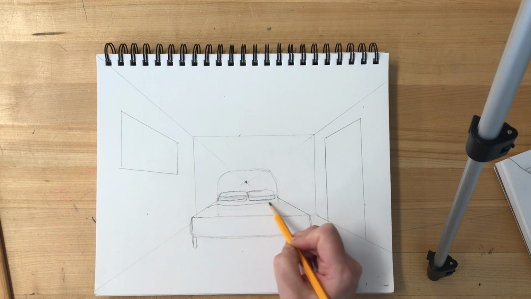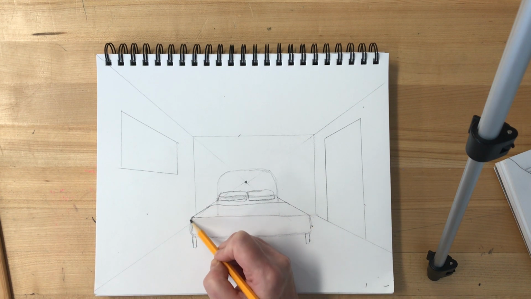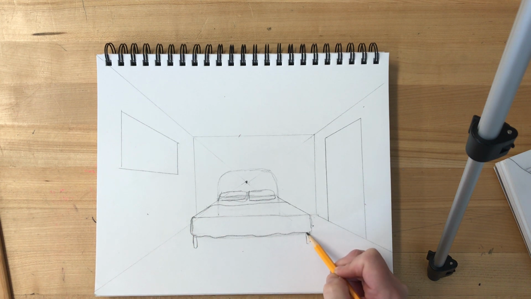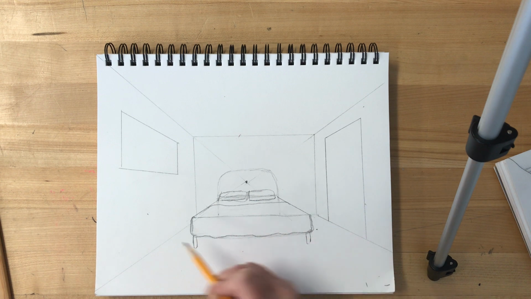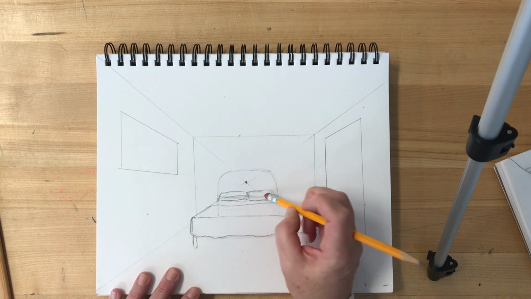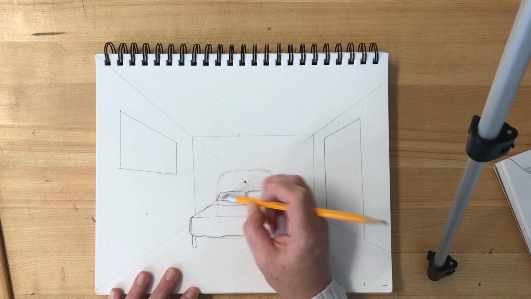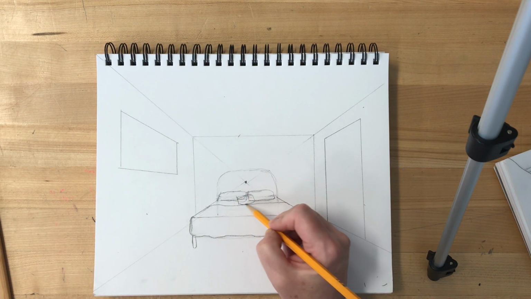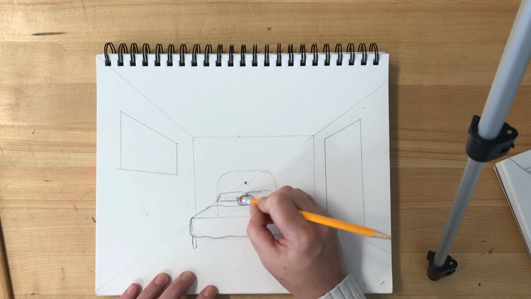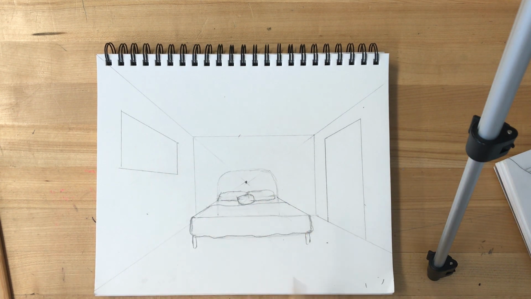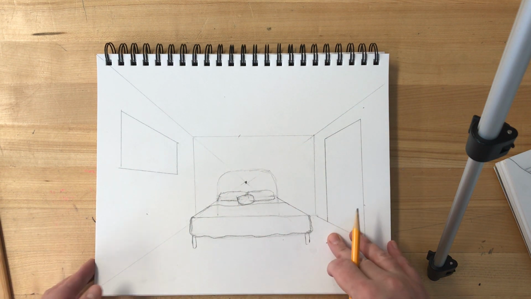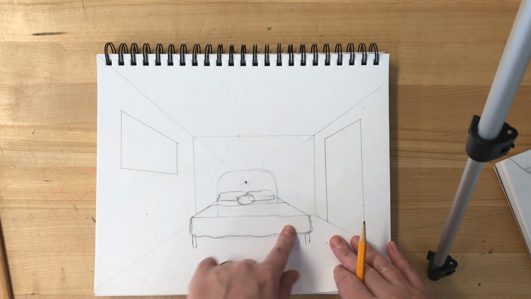I want some blankets coming across my bed, maybe have it be a little bit softer. Maybe show that there's a blanket at the bottom. A little bit softer here. Erase my lines behind my pillows. Maybe I've got a throw pillow on here, layered on top. Basic bed in 1-point perspective on the back wall. We'll do another video for drawing a bed coming out either side.